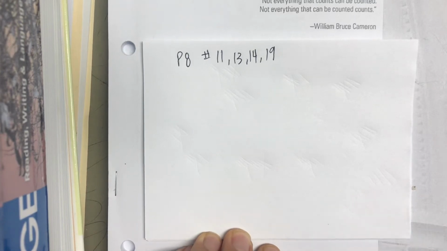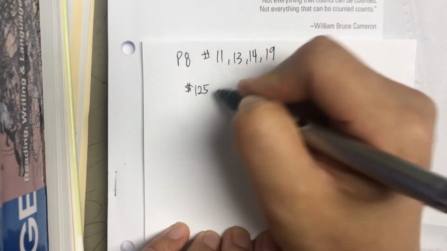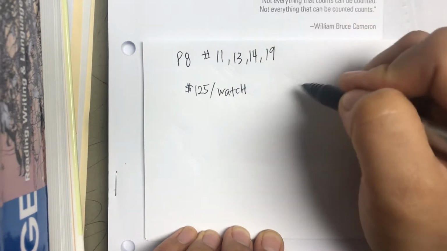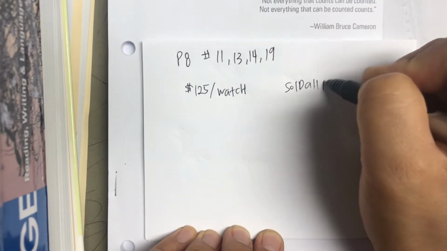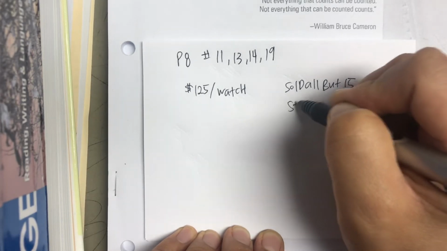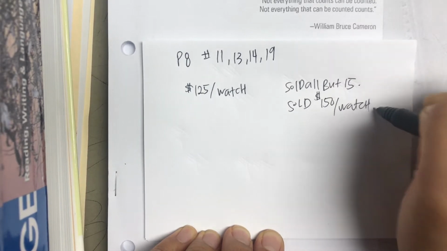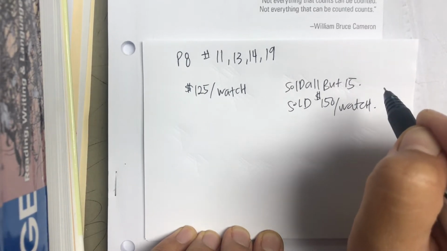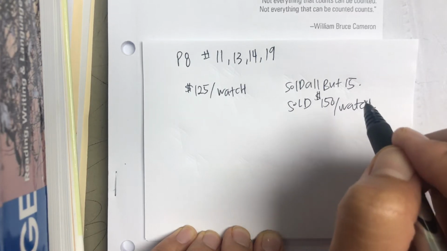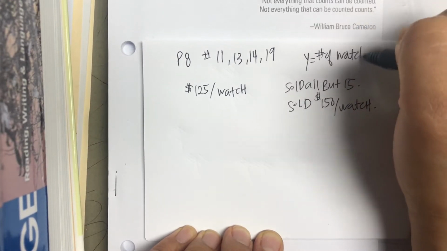For page number 8, it says a watch store paid $125 for every watch that's in a shipment, and they sold all but 15 watches, and they sold them for $150 per watch. Then it says in terms of the number of watches in the shipment. So you could just cross out the words "in terms of." And we know that y equals the number of watches in this shipment.